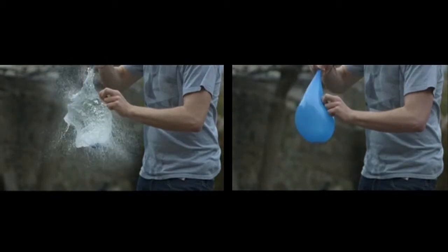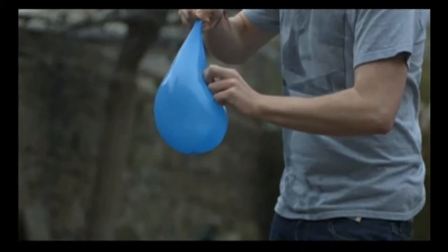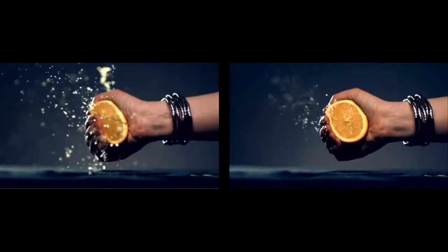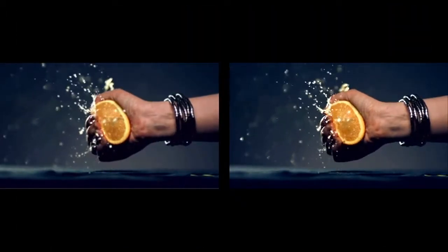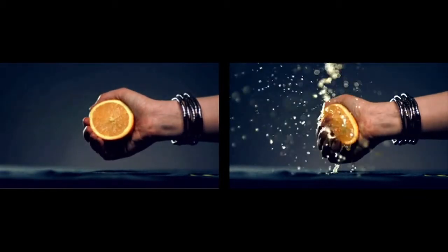Oh yeah, that's easy. The balloon is exploding. But did you realize that things got more disordered during the process? The molecules of water went from a nicely organized balloon shape to random droplets flying out in every direction. And how about this one? Which one is played forward? The right one. Everybody knows that orange juice doesn't assemble itself back into the pulp of an orange.